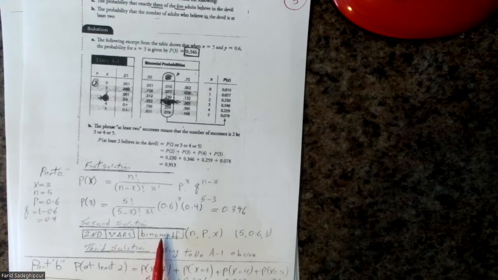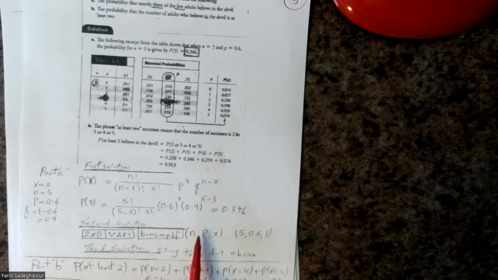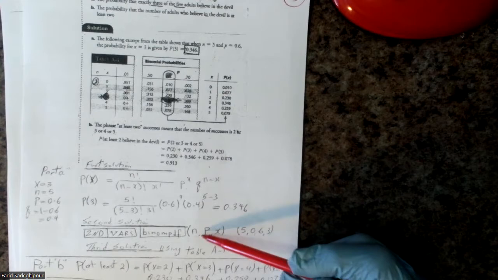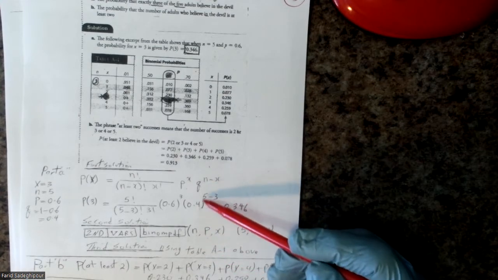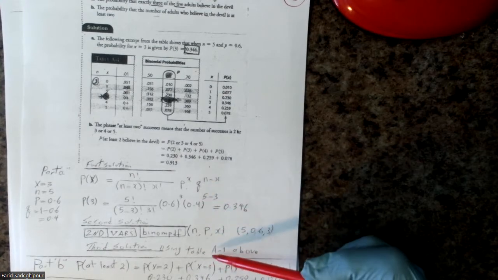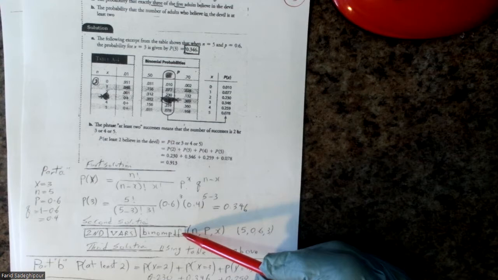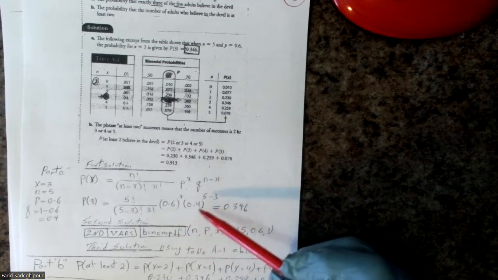Second, VARS, binomial PDF. This is designed for discrete. N is 5, probability of success is 60%, and x is 3, 3 out of 5 with 60% success. So there are 3 ways to solve these discrete problems, and we normally prefer the second one, which is easier to do using the calculator.